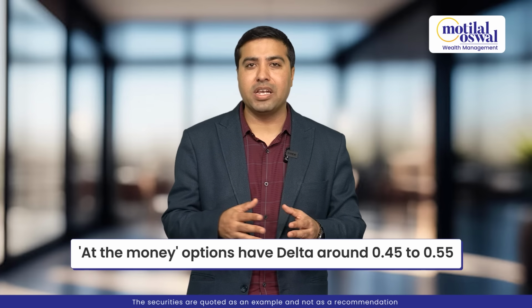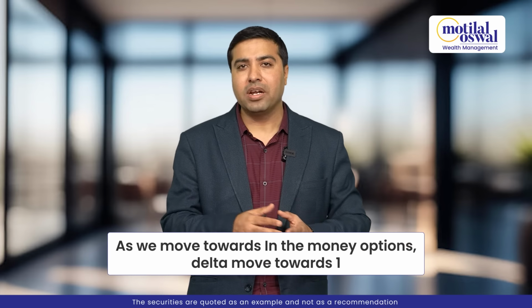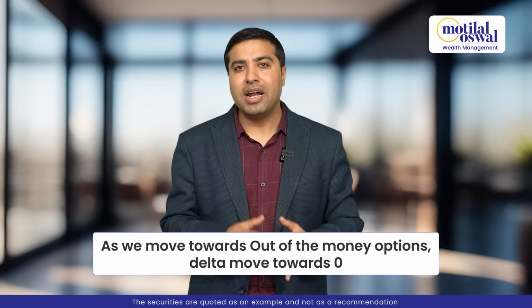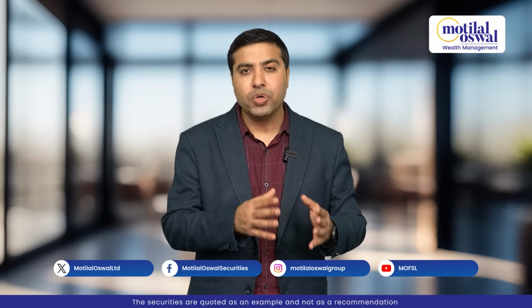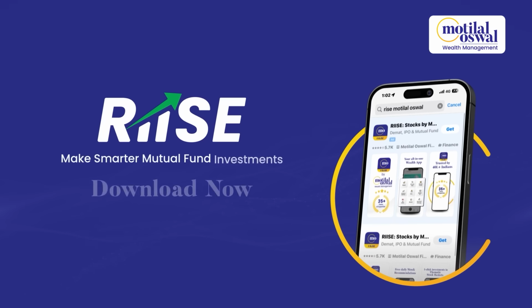We need to keep in mind that at the money options usually have delta near 0.45 to 0.55, and as you go in the money, delta will go towards 1 on the call side or put side. As we go towards out of the money, delta will go towards 0. So this is what you need to keep in mind. Delta plays an important role in the change in the option premium. If you know the delta, you can understand or predict the change in option premium due to the change in underlying. But we need to keep other factors in mind like gamma, theta, vega and rho. And you can see all these delta figures in our Rise app mentioned here in this picture.